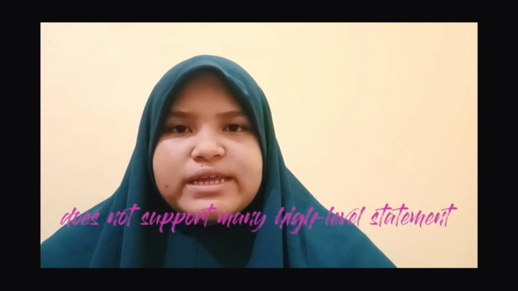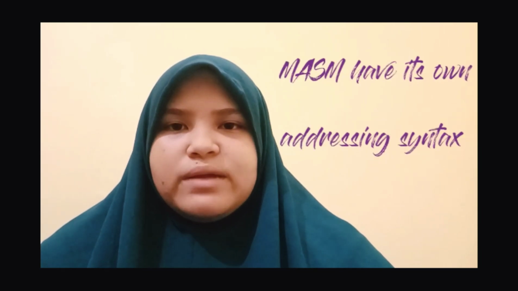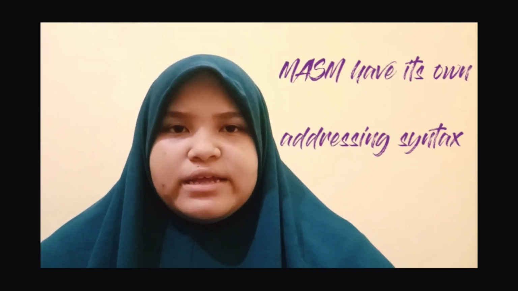Secondly, FASM builds applications directly in many formats without a linker. But if you want to use a linker to combine with other libraries or objects, you may use MS COFF object output formats with the MASM linker or another compatible one. Lastly, FASM does not support as many high-level statements as MASM and NASM. Its memory addressing syntax is similar to TASM and NASM, while MASM has its own addressing syntax.